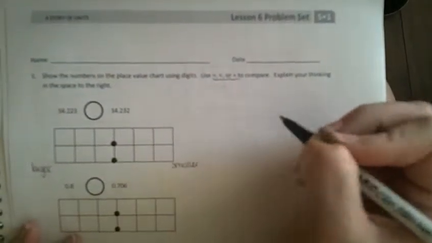Right, fifth grade, this is lesson 6. Lesson 6 is comparing decimals using greater than, less than, or equal to signs. So these signs that are right here. And remember in class how I said that the alligator eats the bigger number, so just keep that in mind.